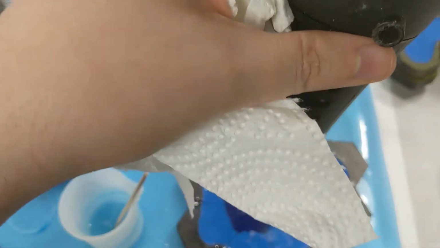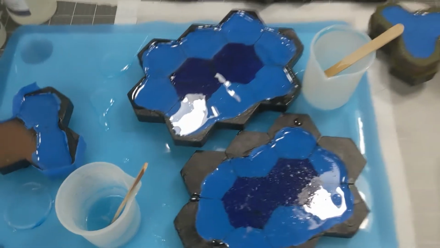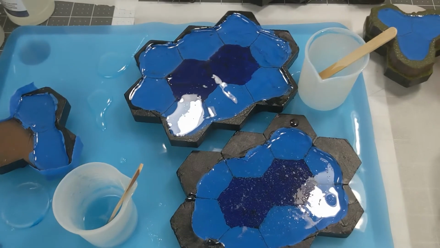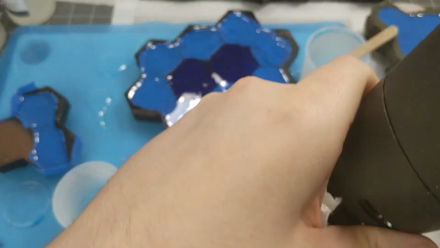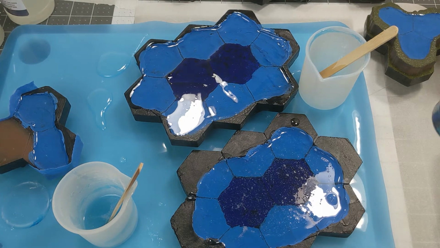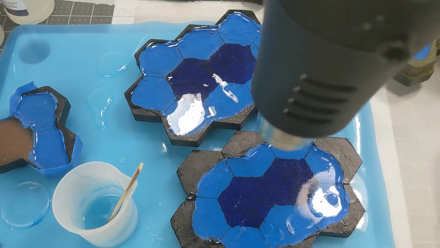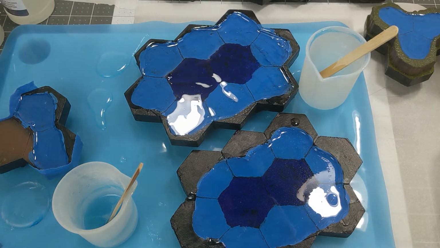So what you do is you take the hot air gun, put it on its lowest setting, set about 6 to 8 inches above the tile, and you're going to blow hot air onto the top of the resin. So I bumped the camera a few times here. But as I go through, if you look on the lower right, you can see as the bubbles will simply pop just like that.